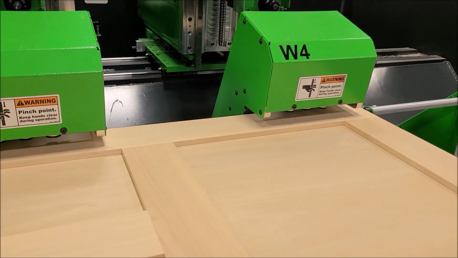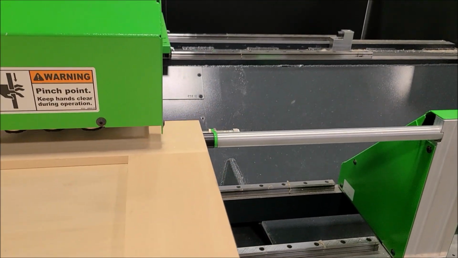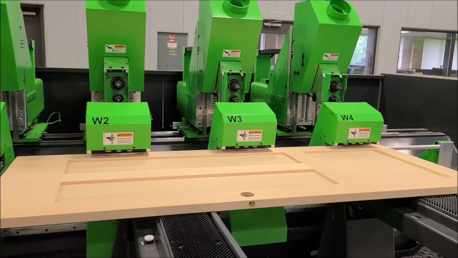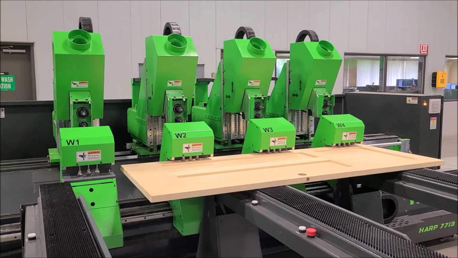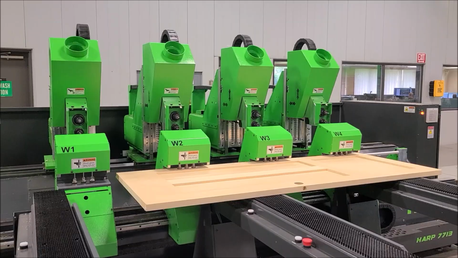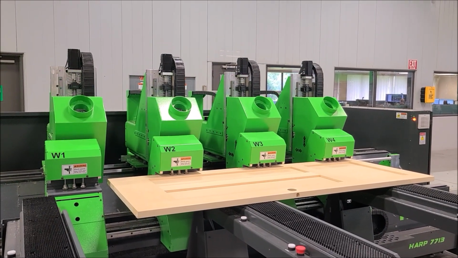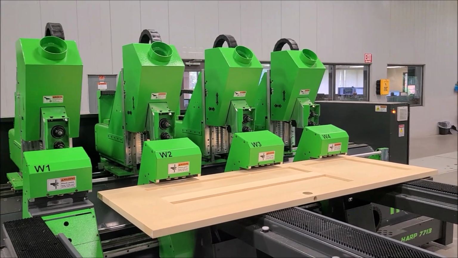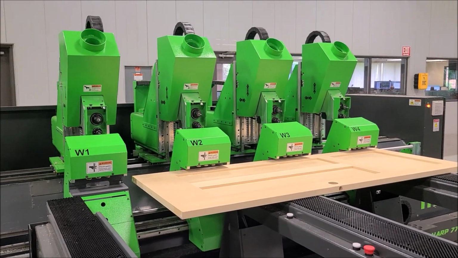The operator pushes the part in, goes up against the X datum where there's a sensor confirming that we did indeed get to the X datum for proper location, and then we press cycle start to run the program. The part is clamped, the spindles ramp up to speed, and the machining begins. Once the program is completed, the heads retract, the fixtures open, and the part can be removed.